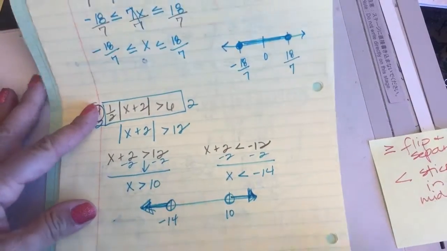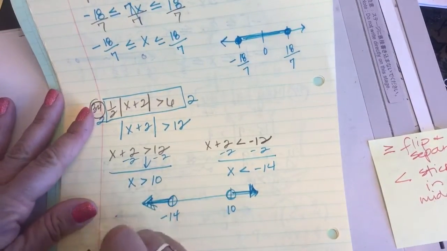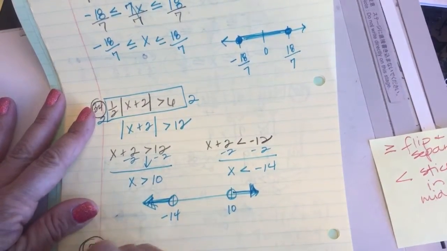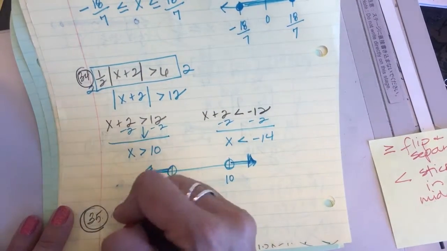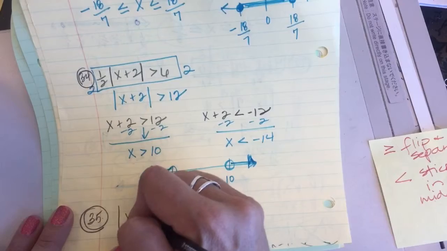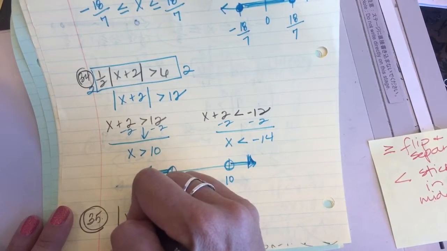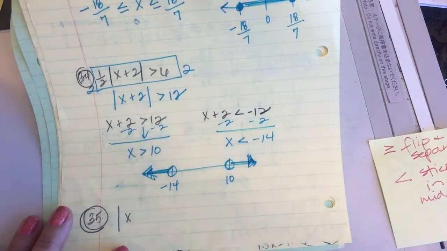Problem number 35. I feel like there was a 35. Where am I at? It had to do with, oh boy, I don't have my textbook open. I feel as if it had to do with, I'm going to have to come back to this one. Sorry, I don't have my book open.